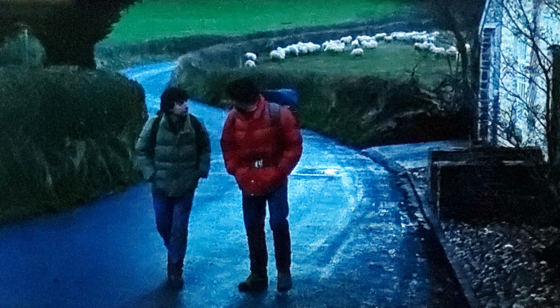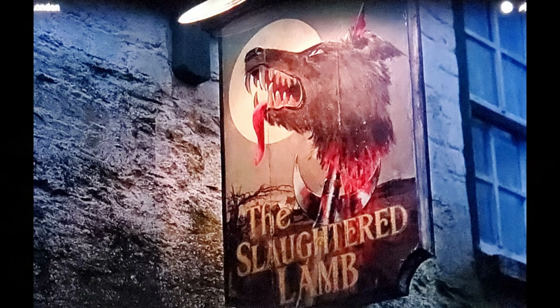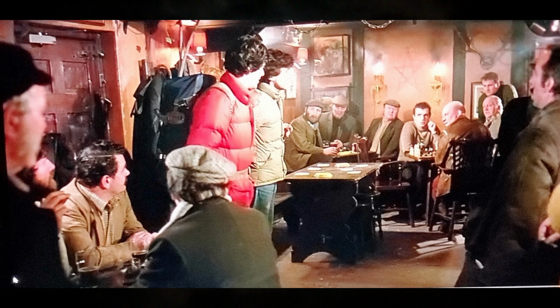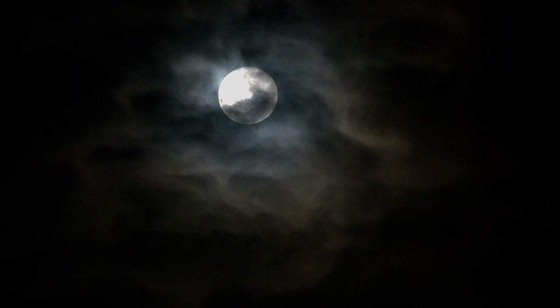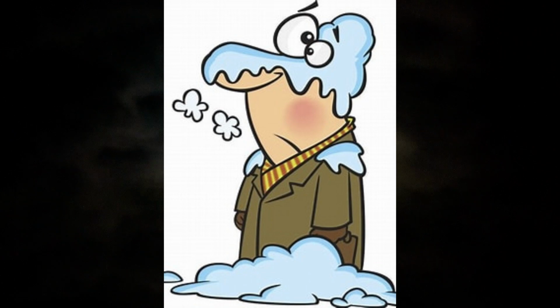They luckily come across a pub, or just maybe it's unlucky that they found it. The pub is called the Slaughtered Lamb, and they decide to go in and get warm and escape the cold. They are hoping to maybe get something warm to eat and drink, but once they enter, everyone stops what they're doing and just stares at them very seriously for a few minutes before they go back to whatever they were doing before. Talk about a cold reception, am I right?